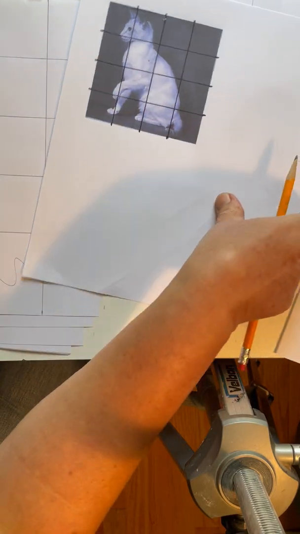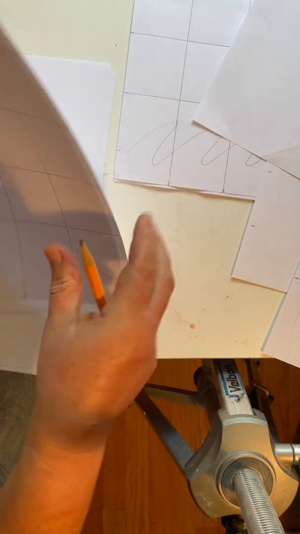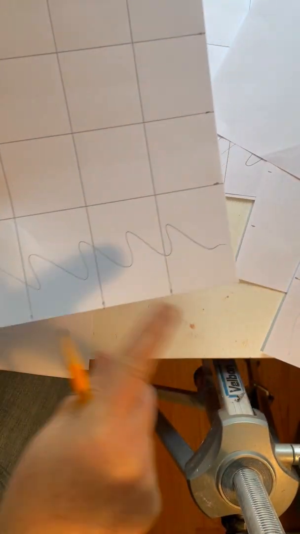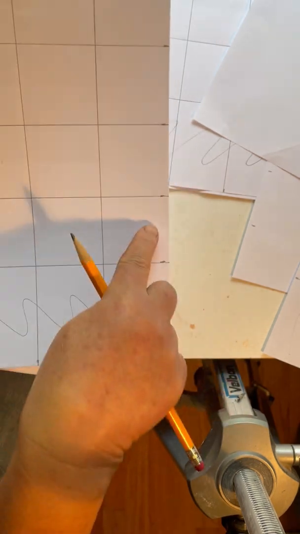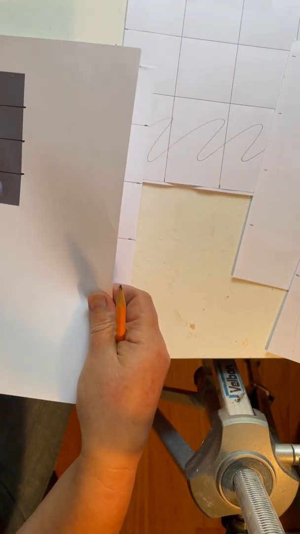Okay, so now we're going to enlarge this small photograph of a cat onto this larger graph that we've drawn. We've got some leftover here along the edge and the side. What we want is 4 squares down and 4 squares across. Now, you can make this easier for yourself.